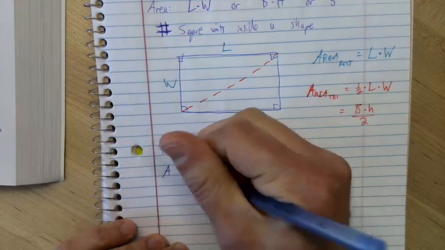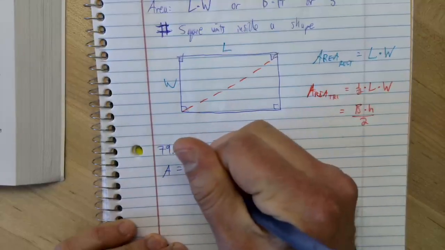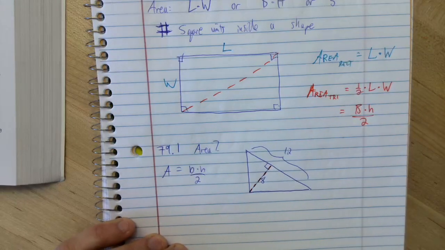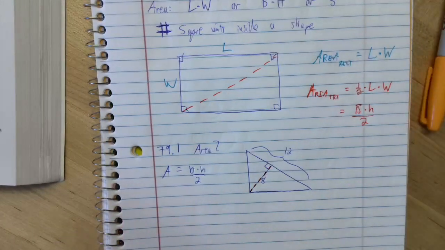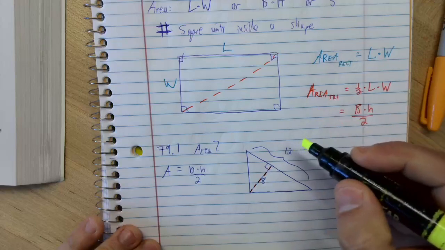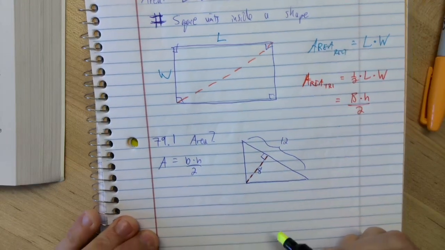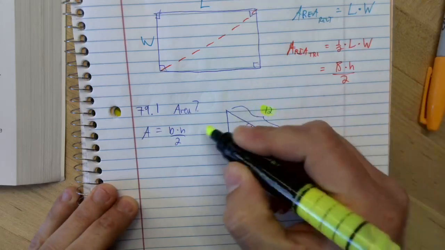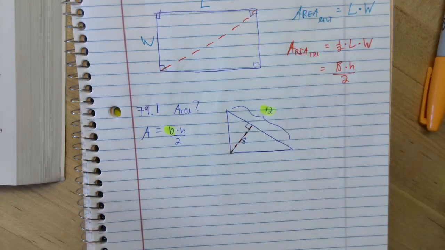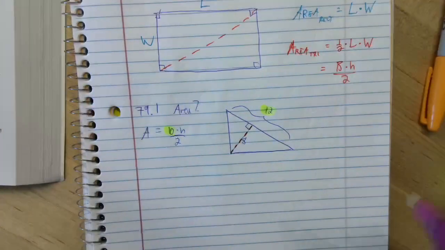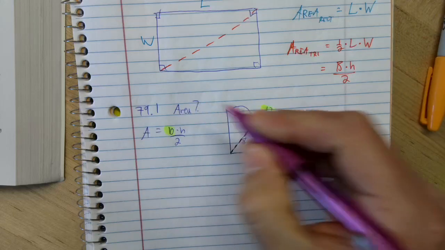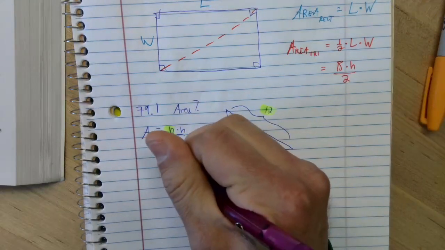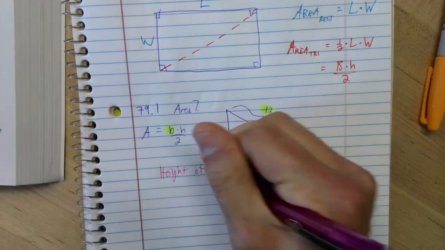Well, let's remember area equals base times height divided by 2. So, what is the base? Which of these is the base? It is a 12. And then the height, so I've given you an example of something without fully explaining it. The height of a triangle has to be perpendicular. It's 8. Hang on, it is 8.